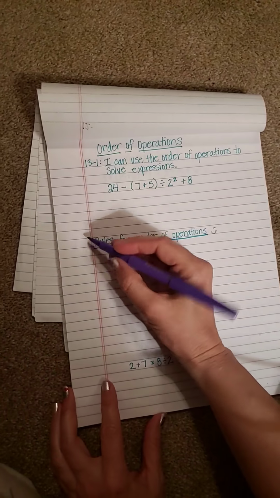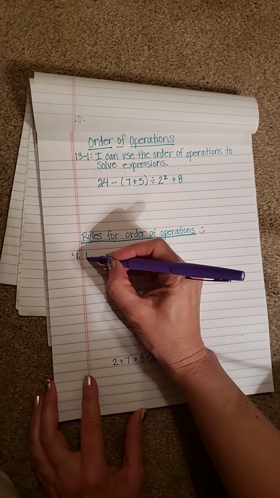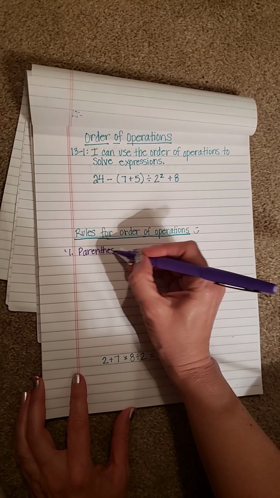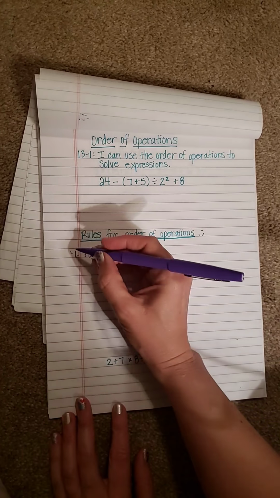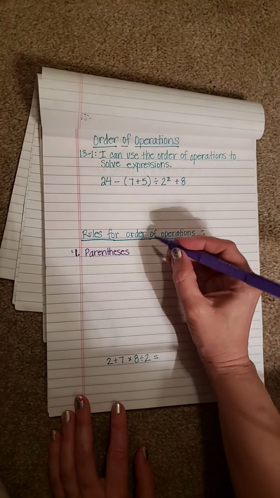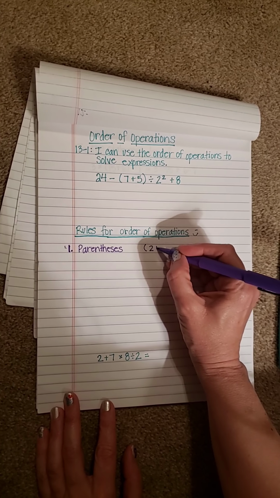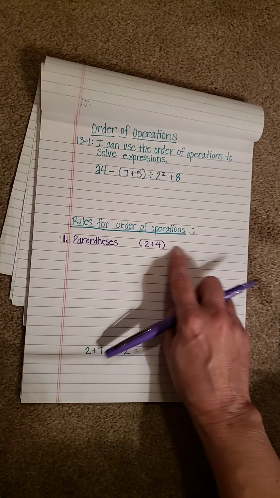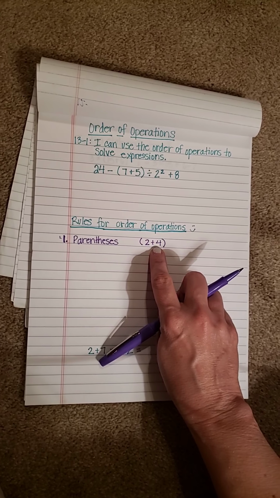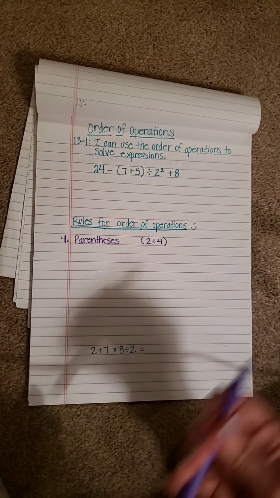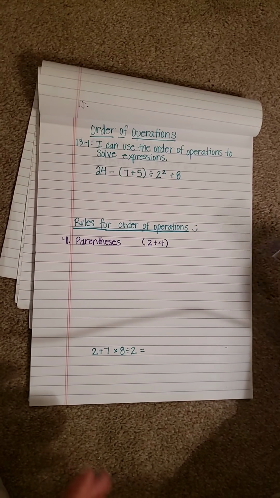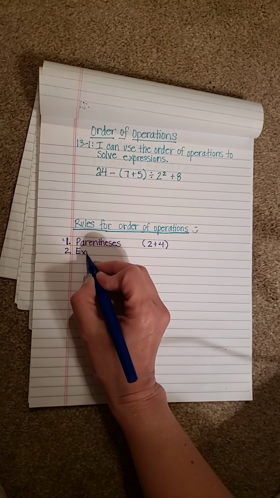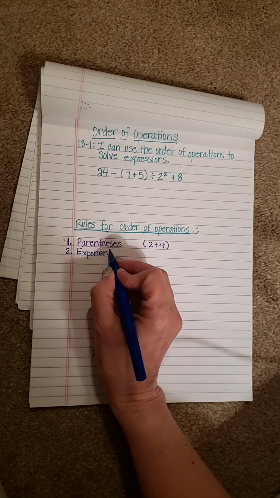If there is a parenthesis in a problem, you always work the parenthesis first. That is always your first step. So if there's something in parentheses, for example, if there was 2 plus 4 in parentheses in your problem, you would work that first. No matter where it's at in the problem, the things in parentheses are worked first. Second, if there is an exponent in a problem, you would work that next.